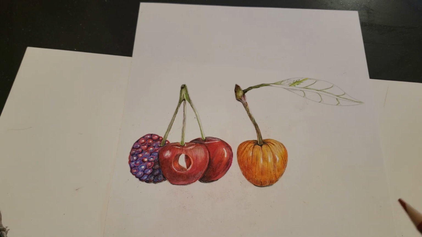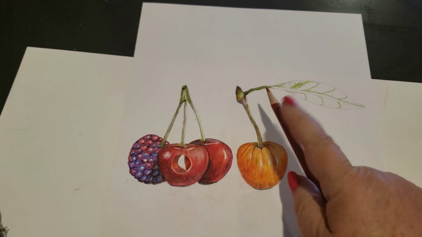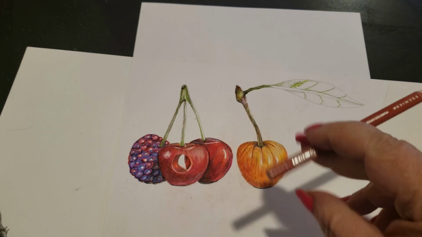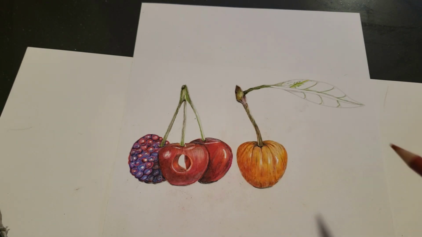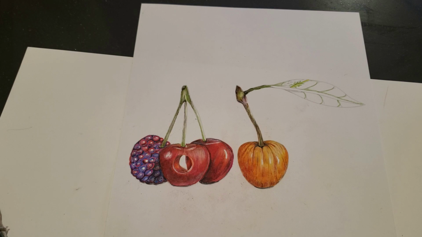Now, if this takes you a half hour to do because the fruit is very small, I mean, look at it compared to a pencil. This took me about 6 hours. So don't rush it. It takes time for you to build up those layers and be slow, deliberate.